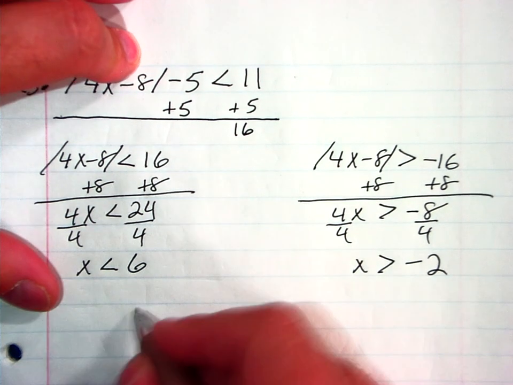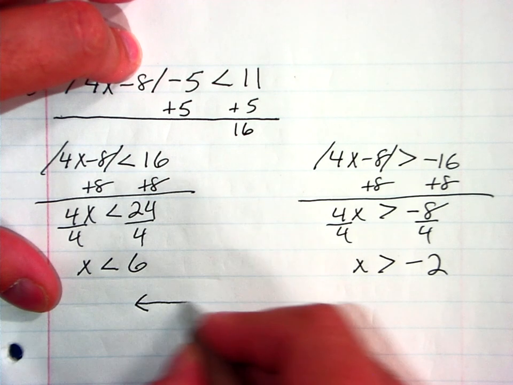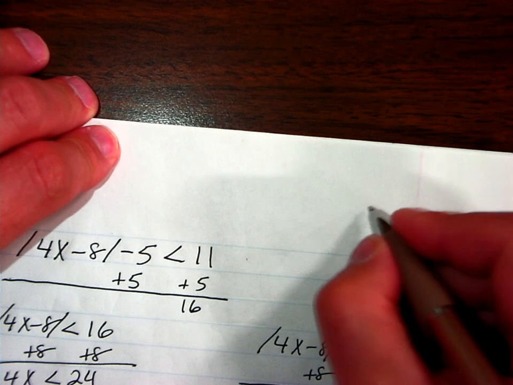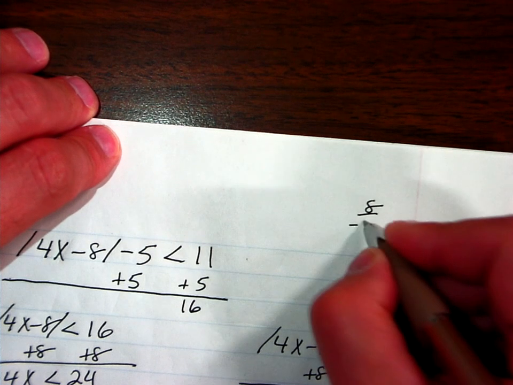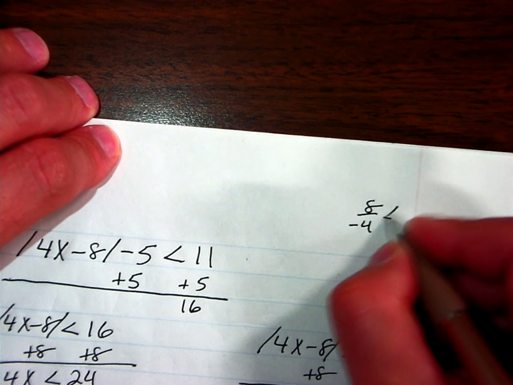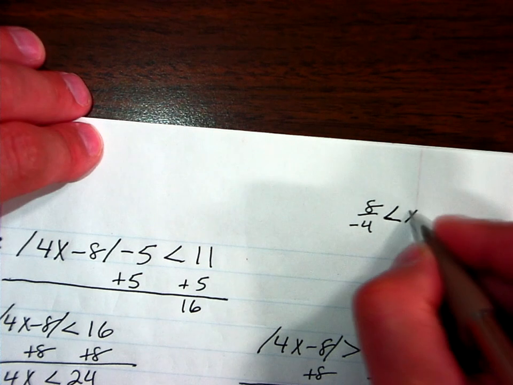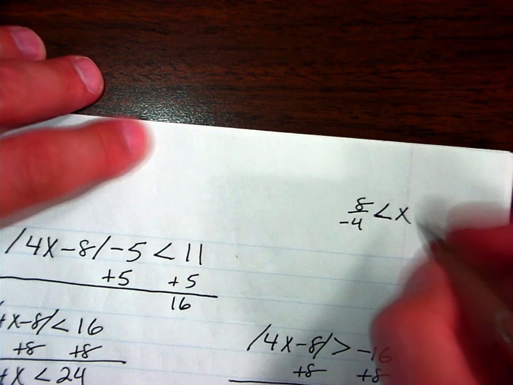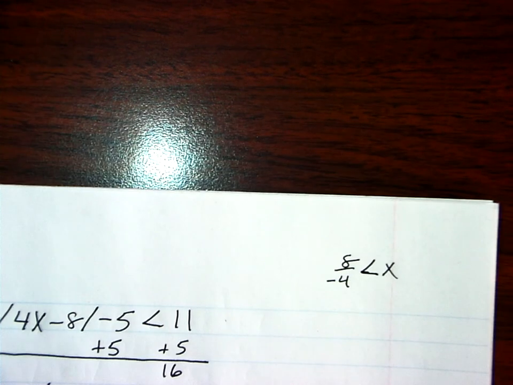So now we're going to graph this. So please draw a number line. Can you say that again when we flip it? Yep. If let's say I had 8 divided by negative 4 is less than x, we would be. Oh, hold on. Let me fix that. Hold that thought. Hold on.